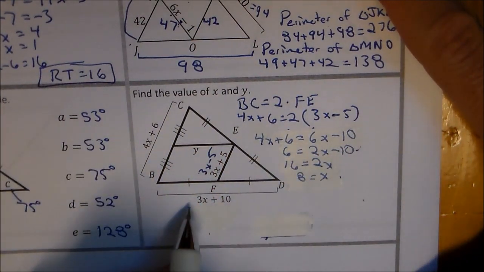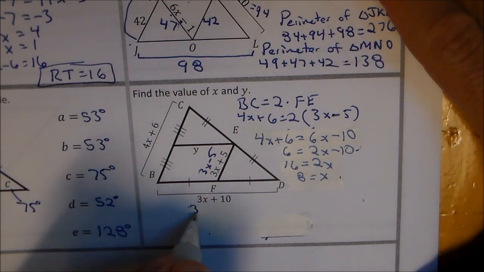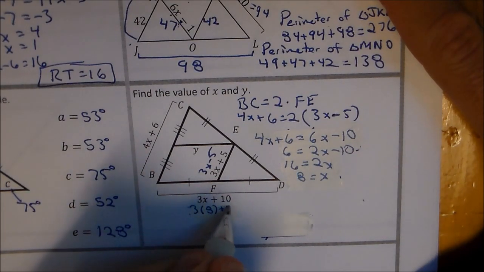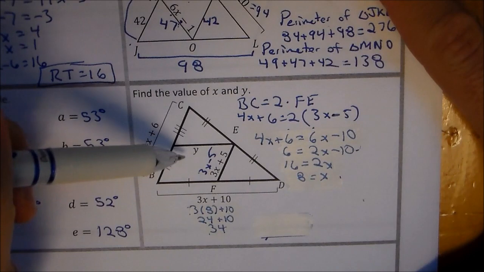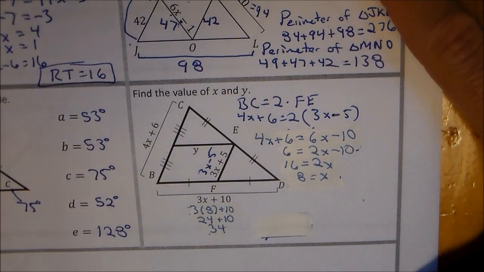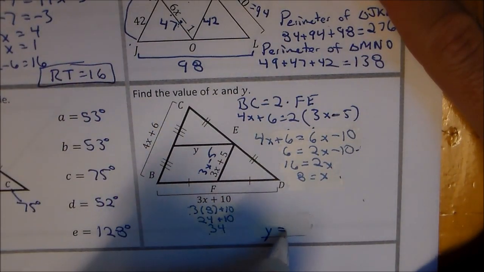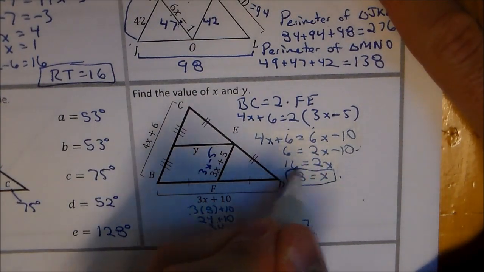From here, I'm going to substitute in the 8 into x to solve for BD. So 3 times 8 plus 10 gives me 24 plus 10, or 34. Y is going to be half of the side because it's a midsegment, so this gives us that y is 17. That's half of 34, and there's our two answers.